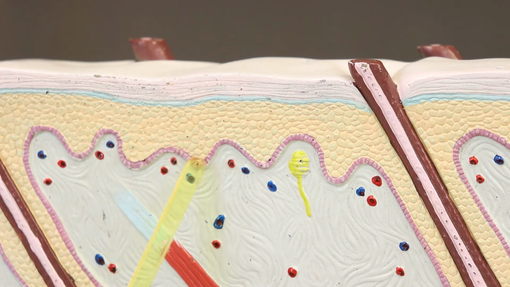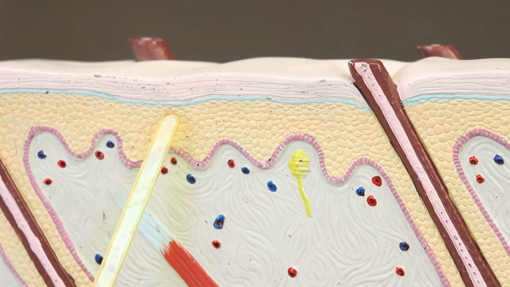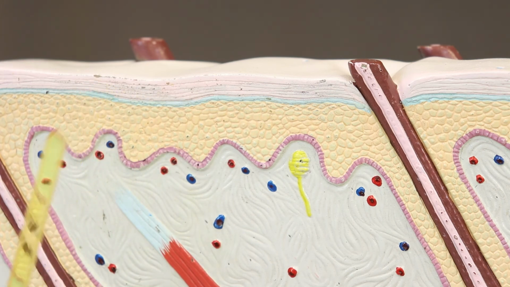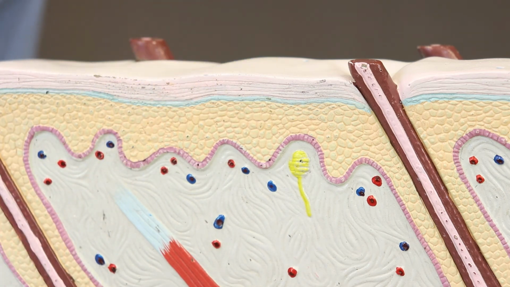The cells down here at the base of the epidermis are cuboidal cells, but as they get pushed upward, as new cells are grown below them, they flatten and flatten over time until they are in the squamous shape at the top. And epithelial tissues that are stratified are named for the shape of the cells on their apical surface. And since these are squamous, this is considered squamous epithelial tissue.